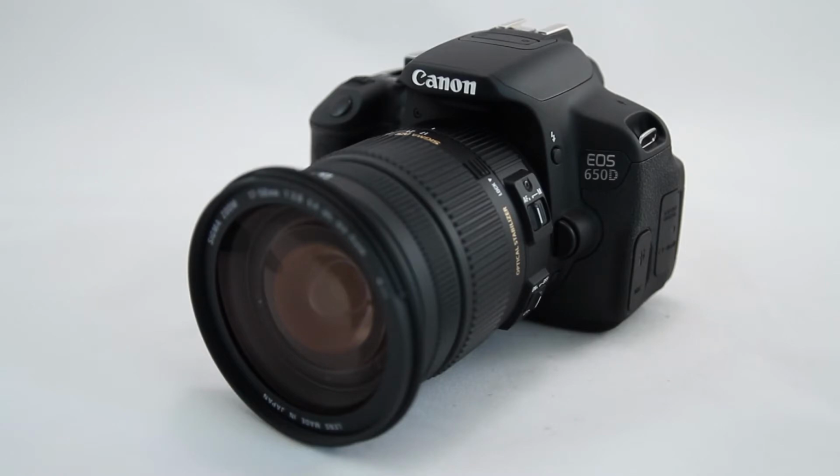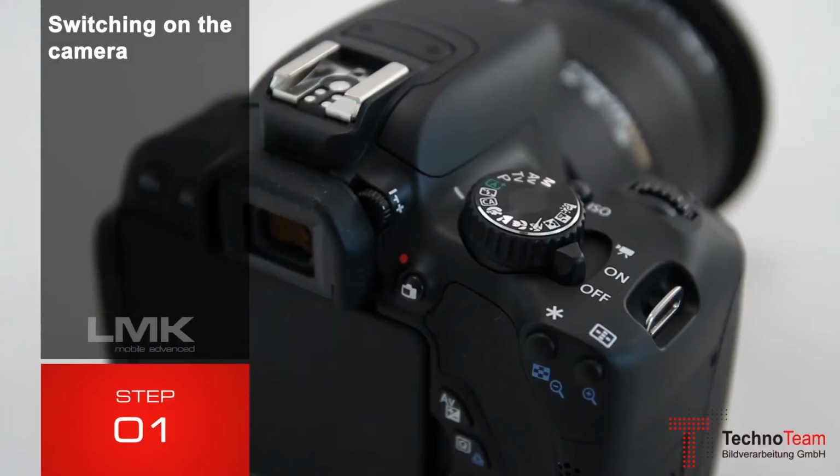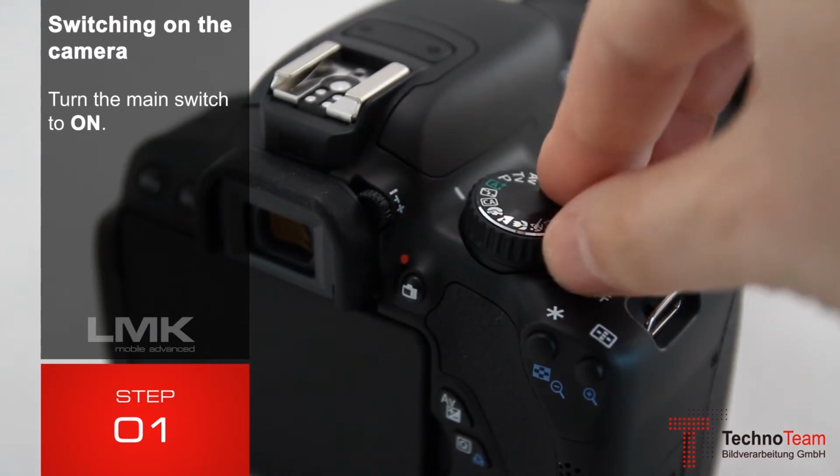So let's begin. Step 1. First of all, we have to start the camera. We do that with the main switch, which is located right here. Just turn that switch from off to on.